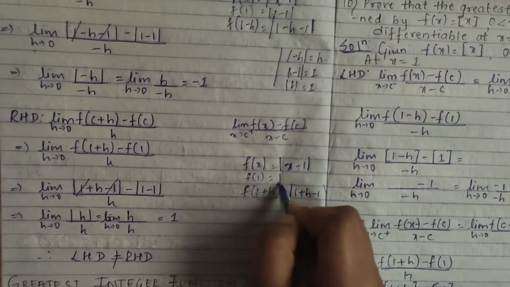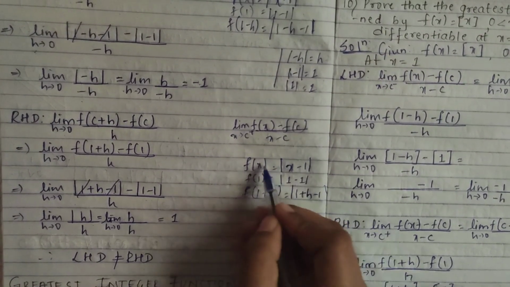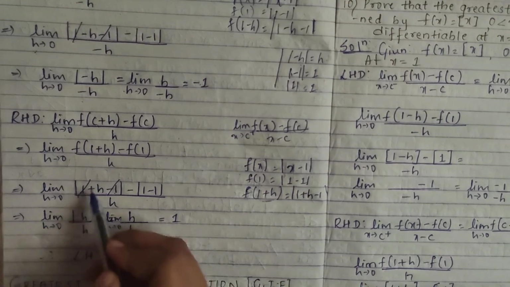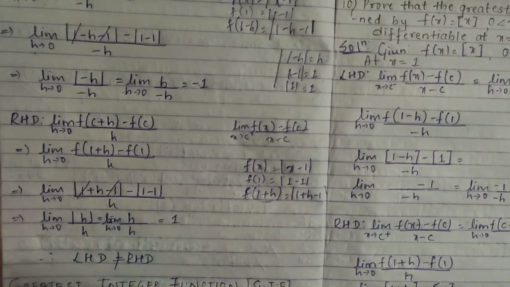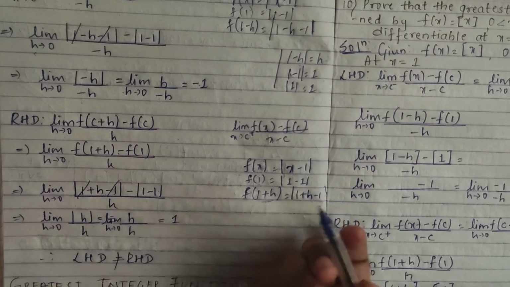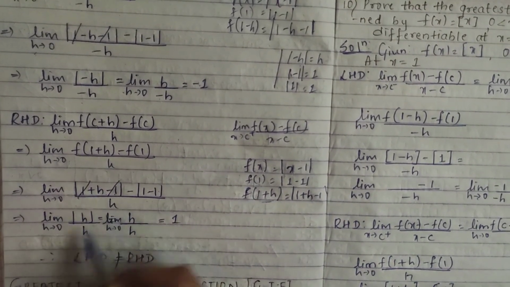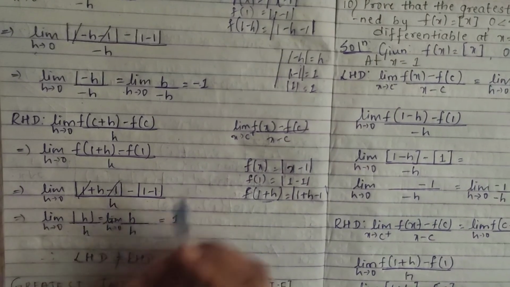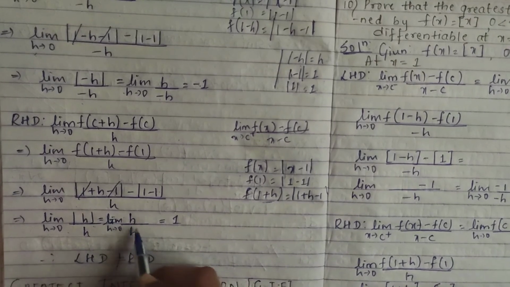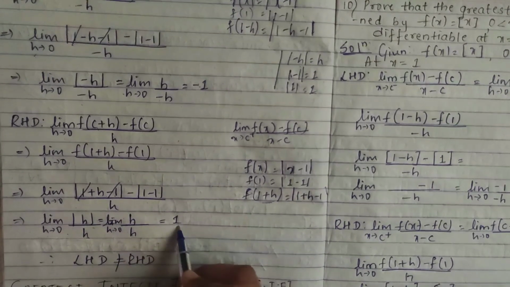F of 1 will be mod 1 minus 1. In place of x you are putting 1 value. So, mod 1 minus 1, whole divided by h. Here also plus 1 minus 1 cancels, you will be having mod of h minus 1 is 0, so that is gone, whole divided by h is remaining as your h tends to 0. So again limit, your mod h will be h itself, whole divided by h, h by h is equal to 1.